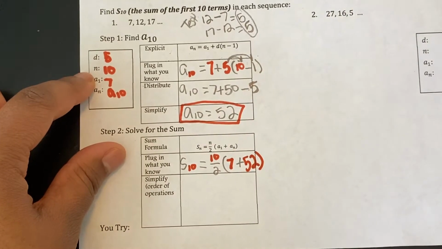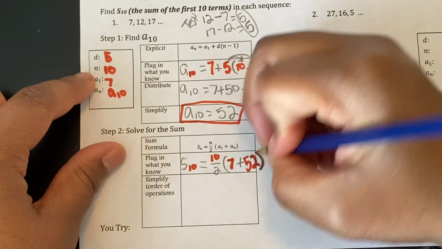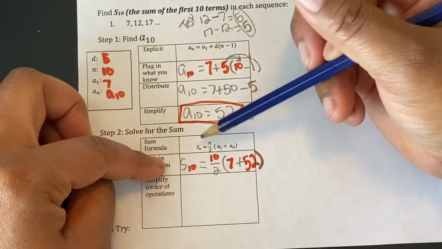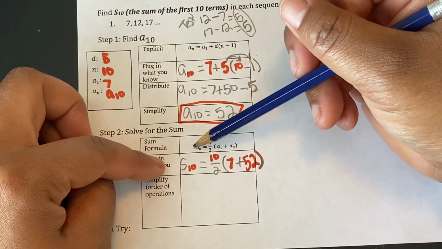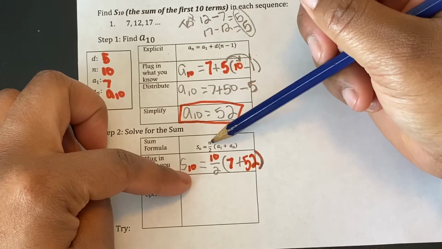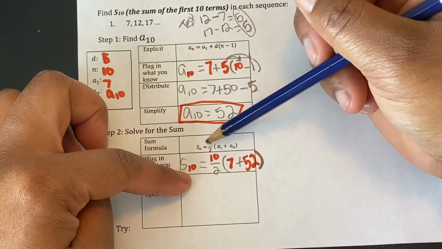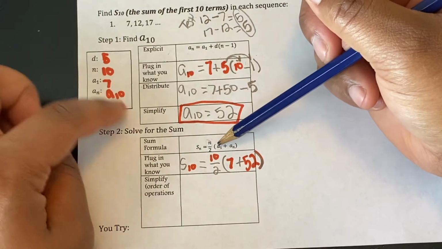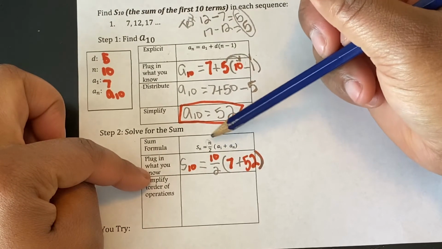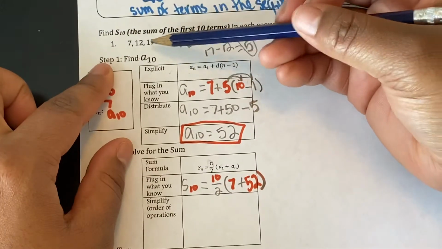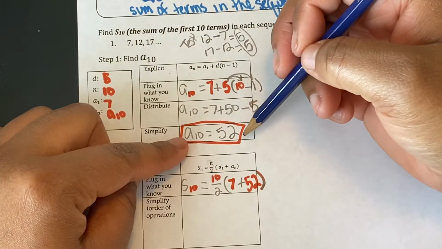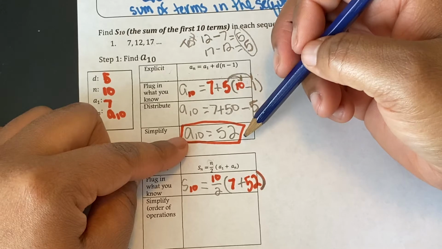Again, I only plugged in what I know. If we're looking for the sum of the first 10, S sub 10 equals the number of terms, which is 10 terms, times the first term, which is 7, plus a sub 10, which you just found out is 52.